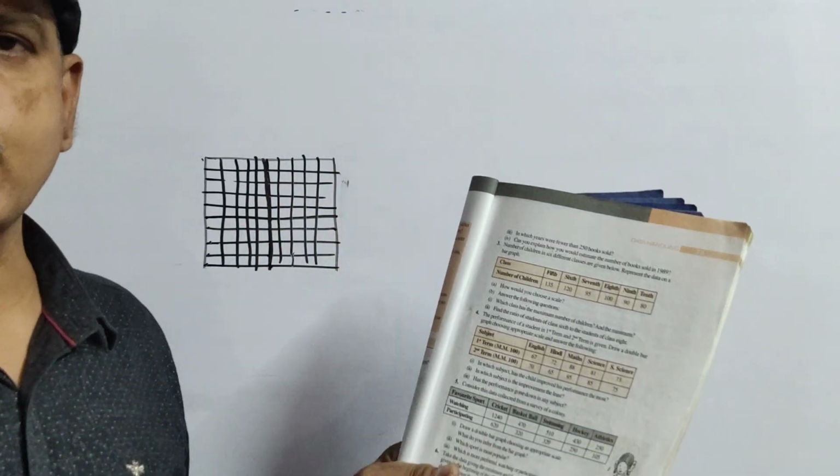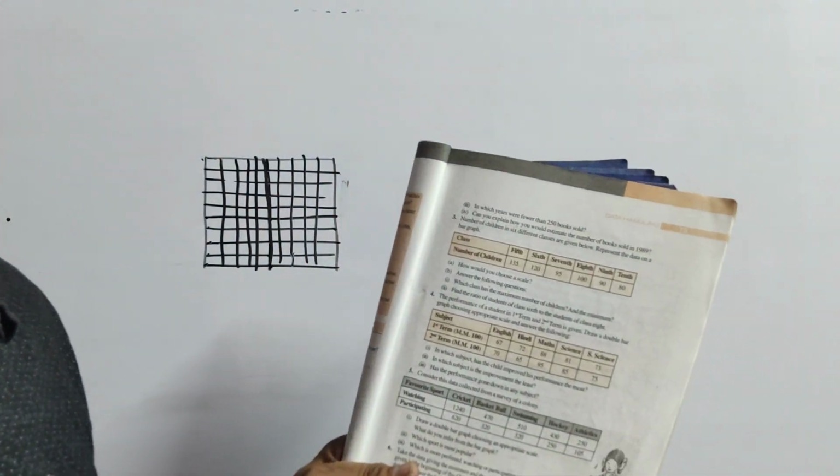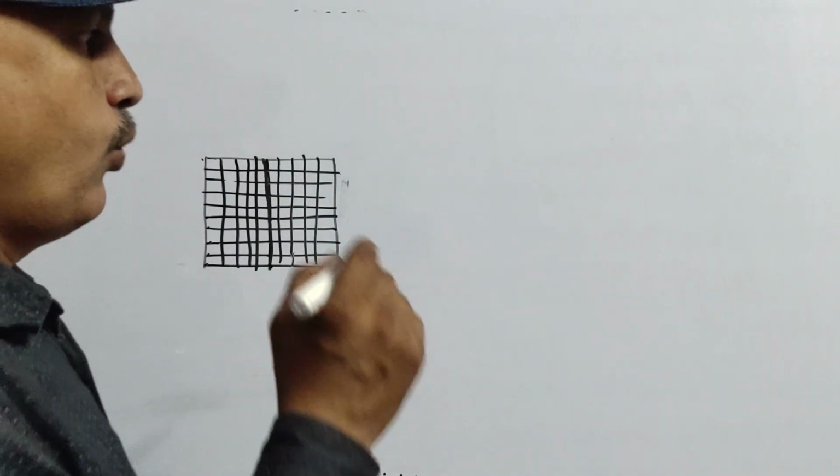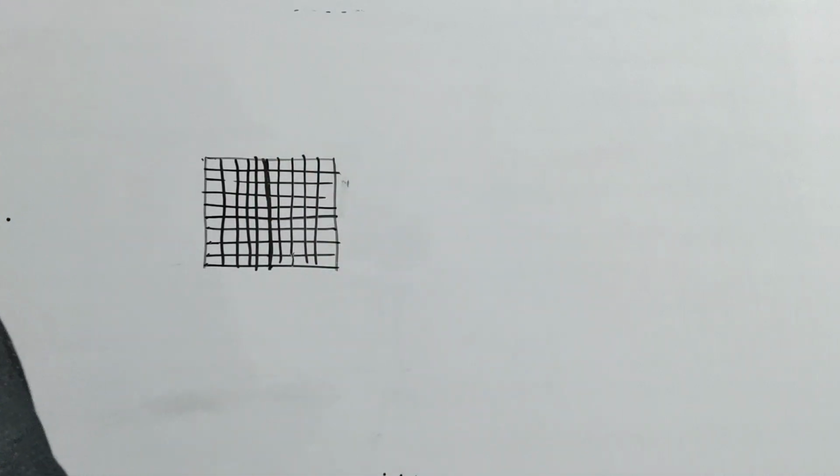As I told you, the scale is very important to draw the bar graph. Because when you are drawing the bar graph, we will give the marks based on the drawing of the x-axis and y-axis. I am just telling you, suppose it is a 4-mark question.